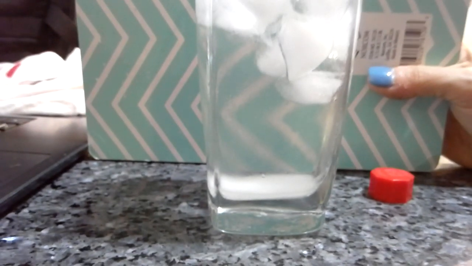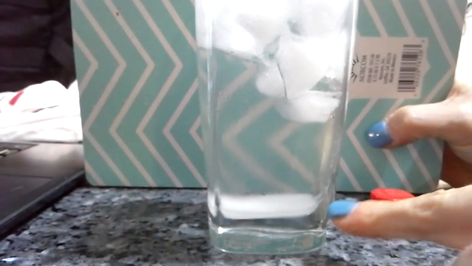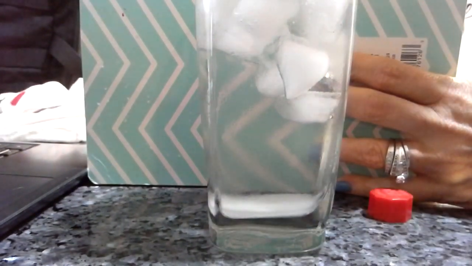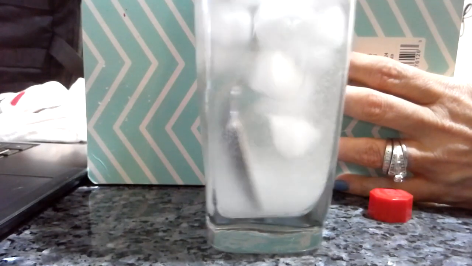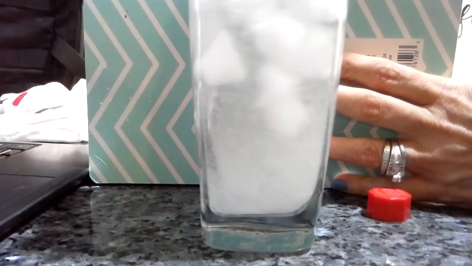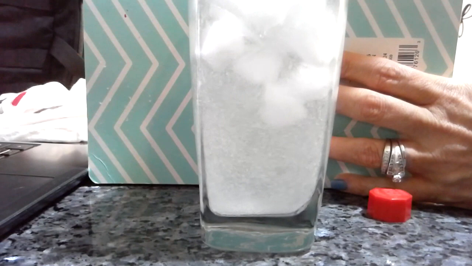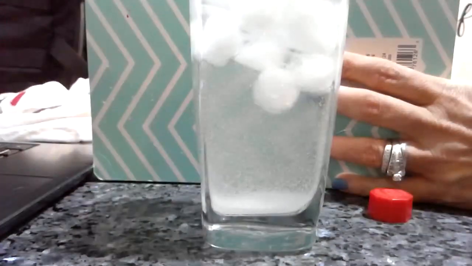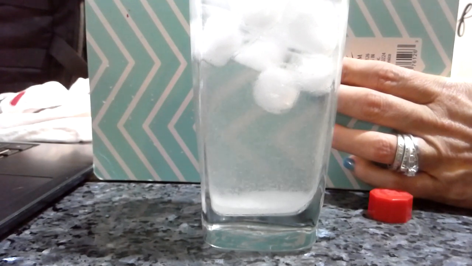You see your ice? You see your water? What is all of this down here? That is sugar. Sugar will not dissolve in cold water. See, you mixed up, but then it's just falling right back down to the bottom.